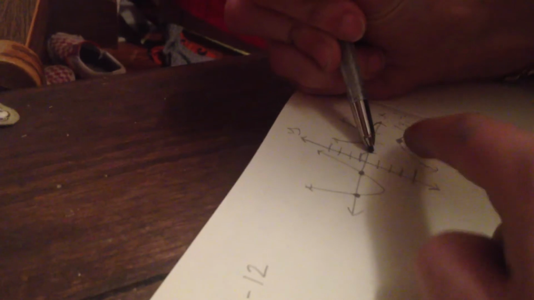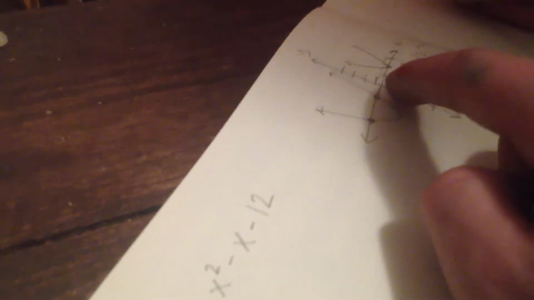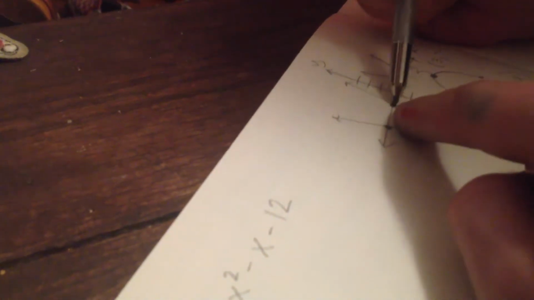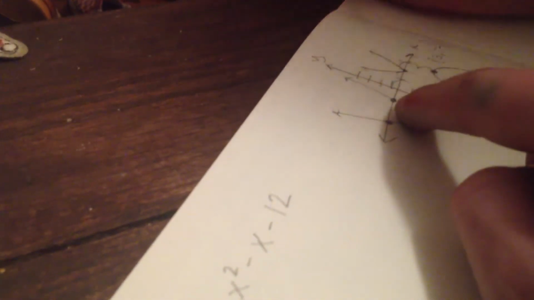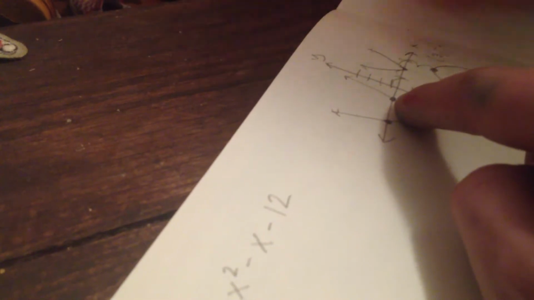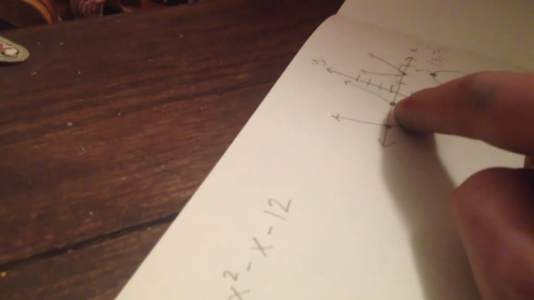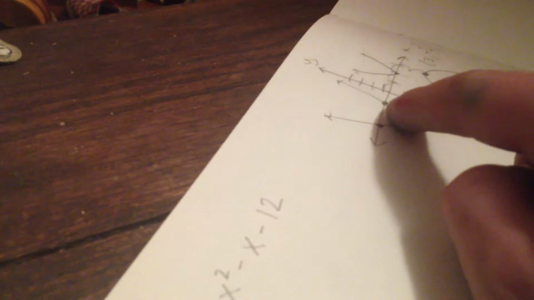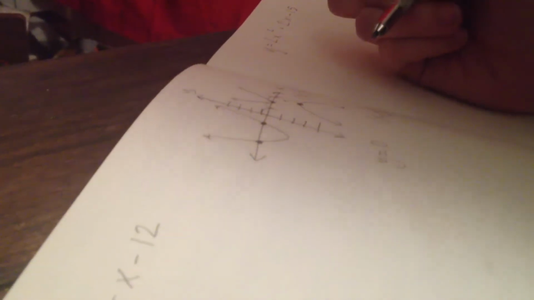This coordinate right here is positive 3 because I went over 1, 2, 3, and -2 because I went down 1, 2. This is the x, this is the y. I'm asking you, what is the y right here? How high up or down are we on the y-axis? 0. Correct. Good. Anytime you have an x-intercept, the y-coordinate is always 0.